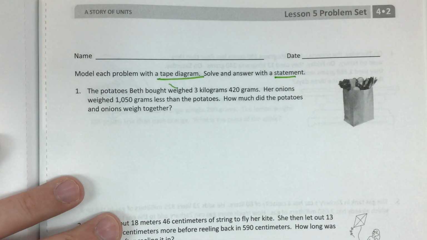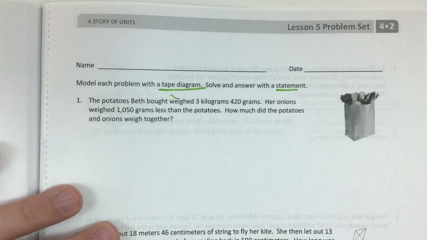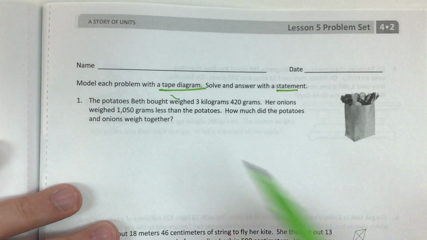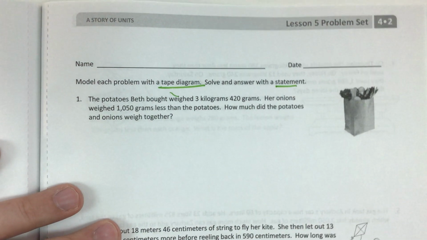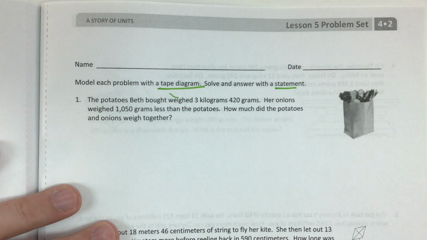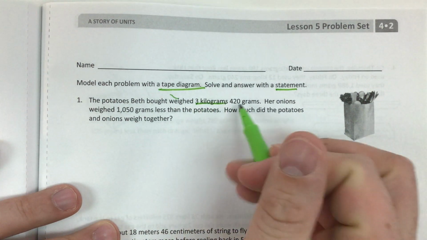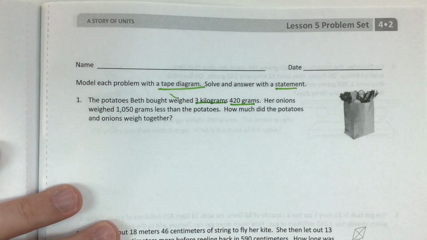The Reagan special, one of my classmates, Reagan, does not like this part, but it is required, as it says in the problem. For problem number 1, the potatoes, I do love potatoes, the potatoes Beth bought weighed 3 kilograms, 420 grams. Her onions weighed 1,050 grams less than her potatoes.